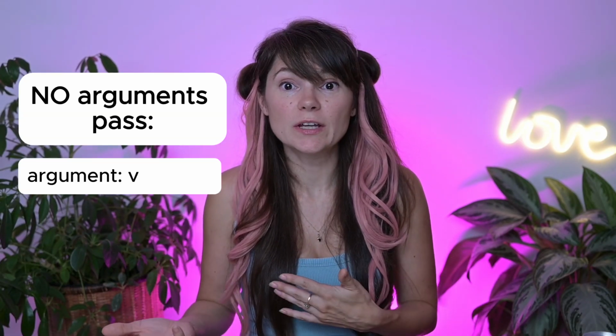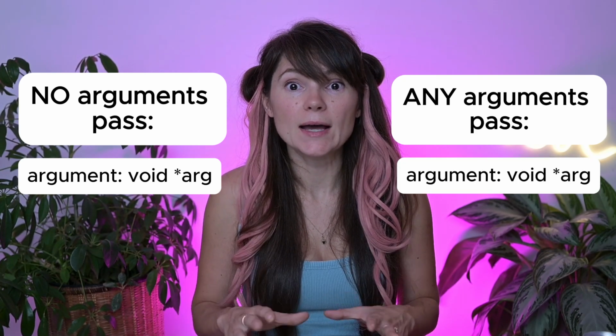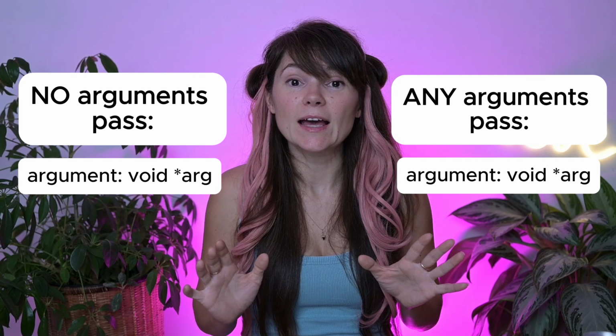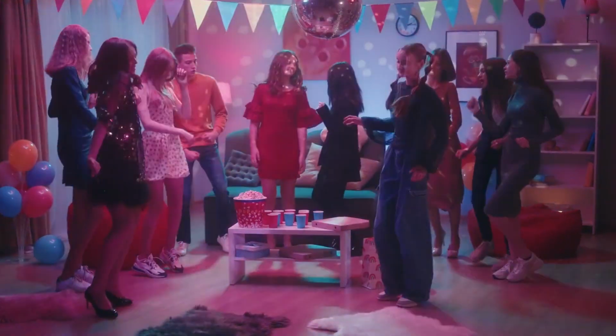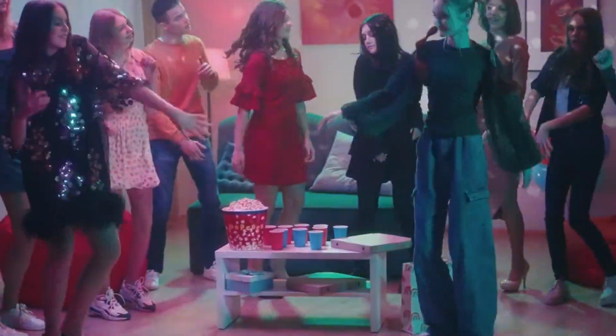Even when we're not passing any actual data to your function, that void pointer argument is still a must-have. Think of it as an obligatory plus one at the party. Doesn't matter if they don't bring anything to the table, they're still showing up. It's there just to keep things consistent, ensuring your function always has a seat at the table, even if it's just pretending to hold a conversation.